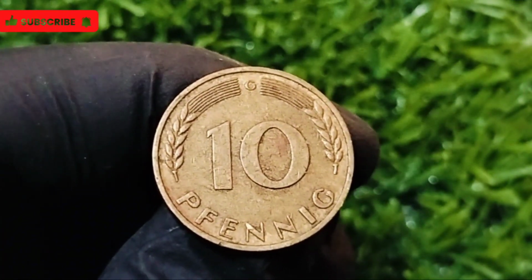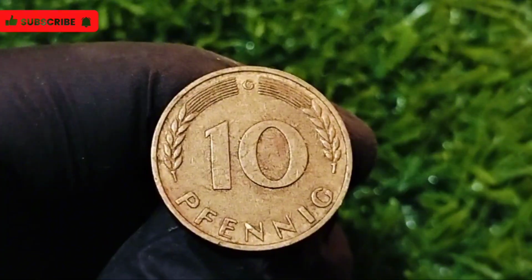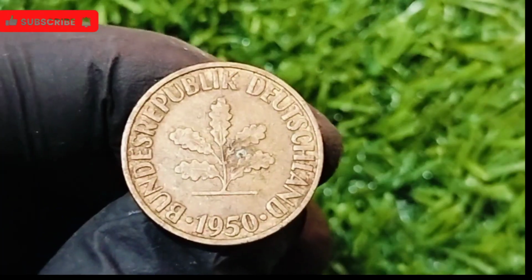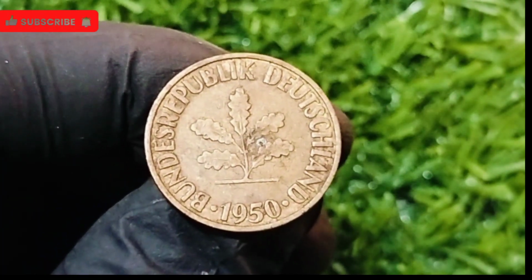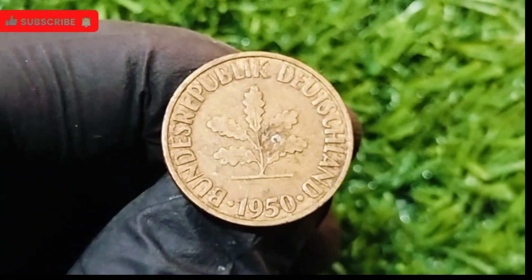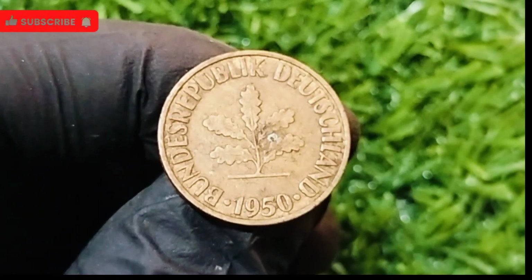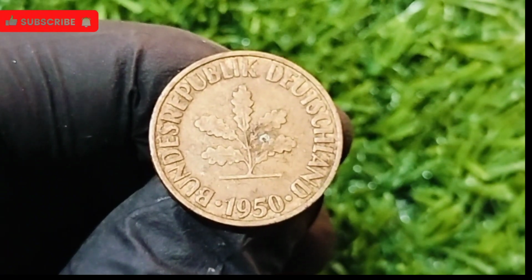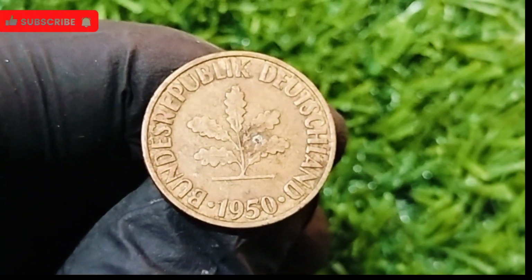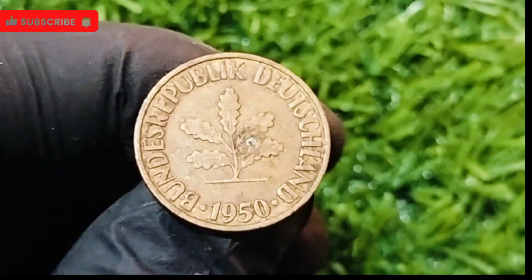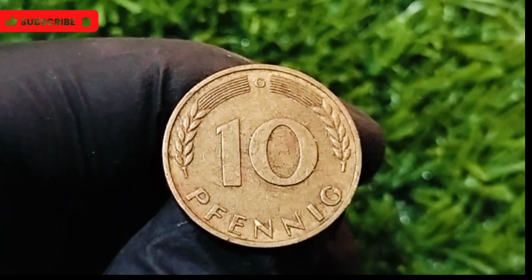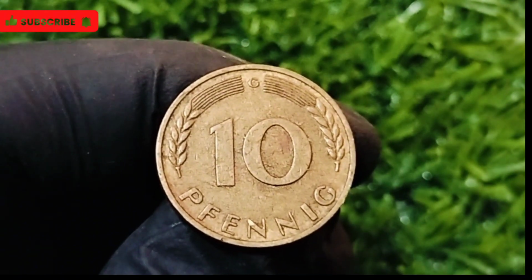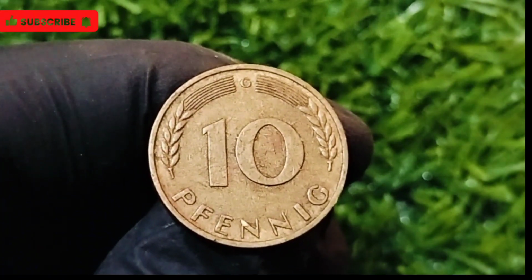The obverse of the 1950 10 Pfennig coin prominently features the words Bundesrepublik Deutschland, which translates to Federal Republic of Germany, encircling an oak seedling sprouting with a small stem and leaves. The oak leaf and sprout symbol held deep meaning in post-war Germany, representing growth, renewal, and the rebuilding of a nation devastated by war. Oak trees have long been associated with strength and endurance in German culture, and their depiction on this coin served as a subtle reminder of resilience and the promise of a new beginning.